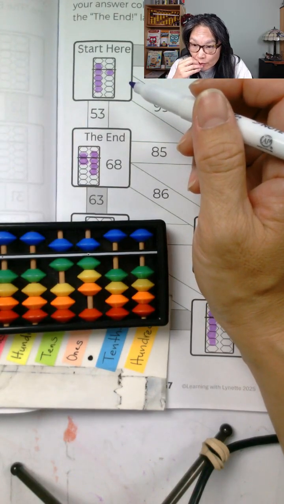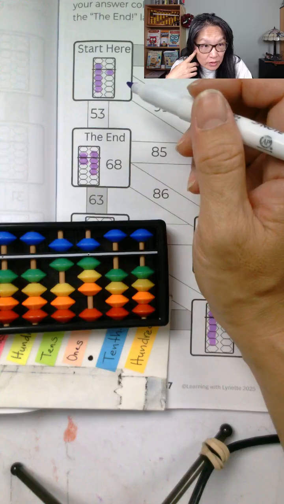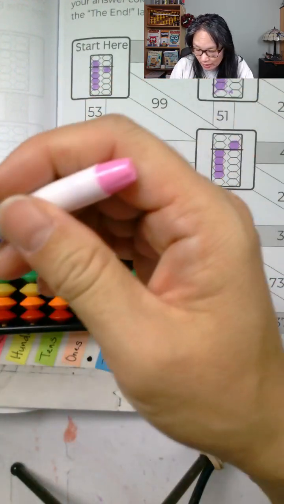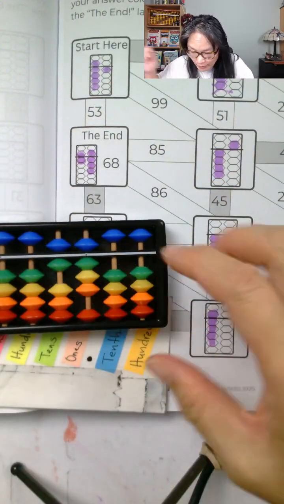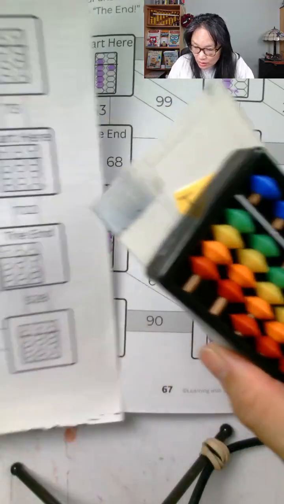What we're doing is we're learning how to read the abacus. After we learn how to read the abacus, we are going to go and understand how to add and subtract on the abacus. So if everybody is ready, it is now going to be your turn. We are going to be doing 3-digit abacus. 3 digits.